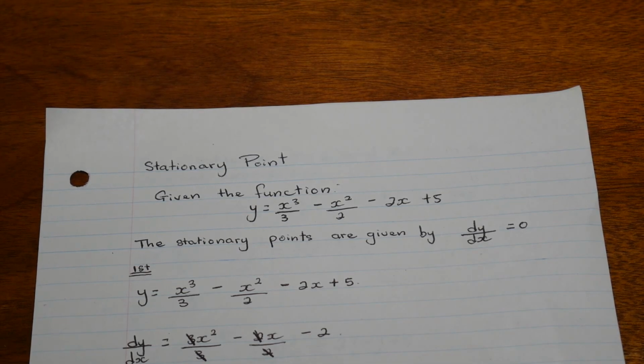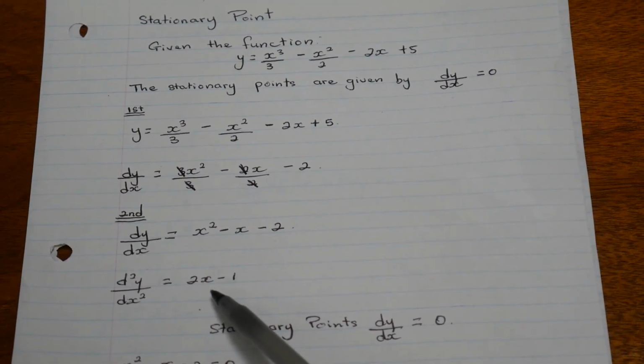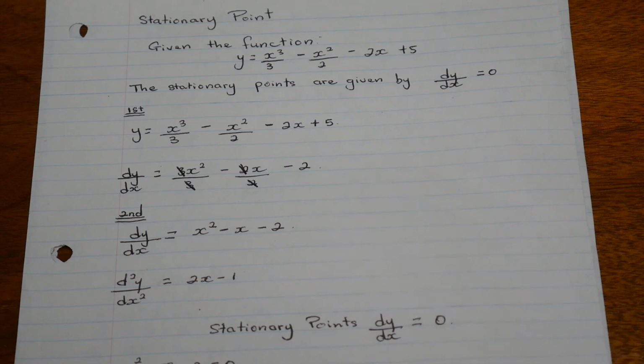Using this newly formed expression, which is dy/dx, we do the second derivative of this expression. The second derivative would be d squared y upon dx squared is equal to 2x minus 1.